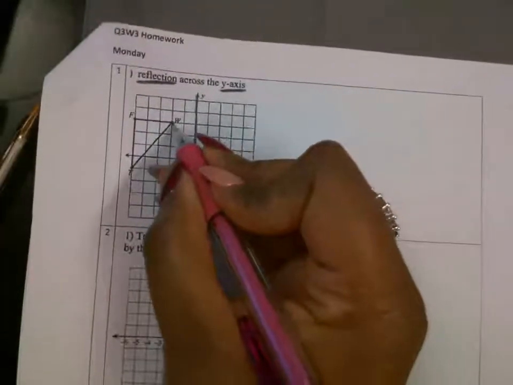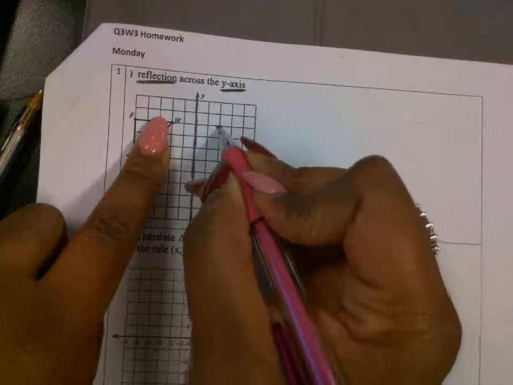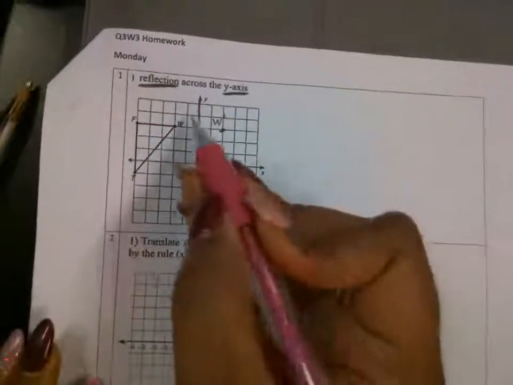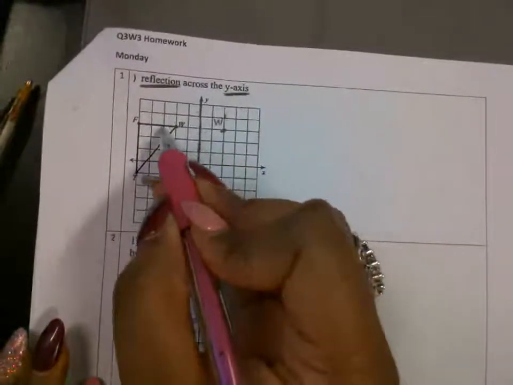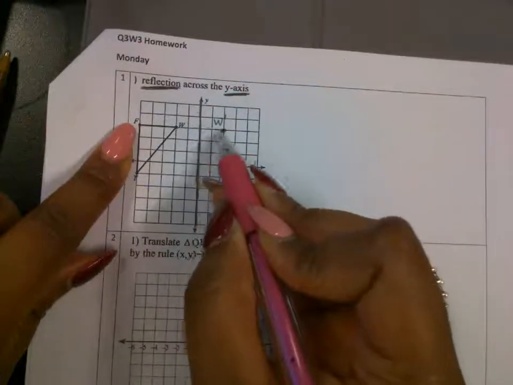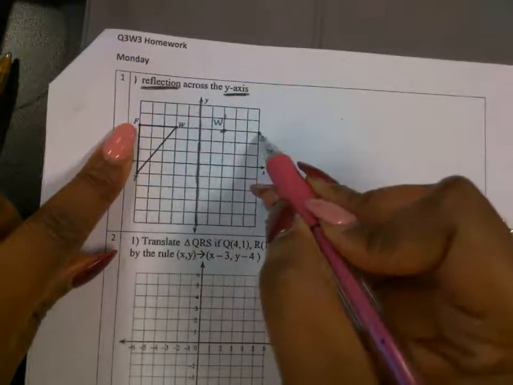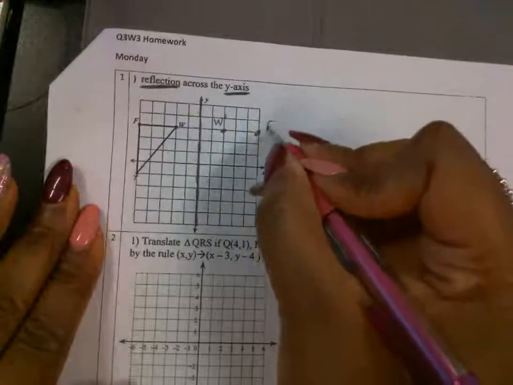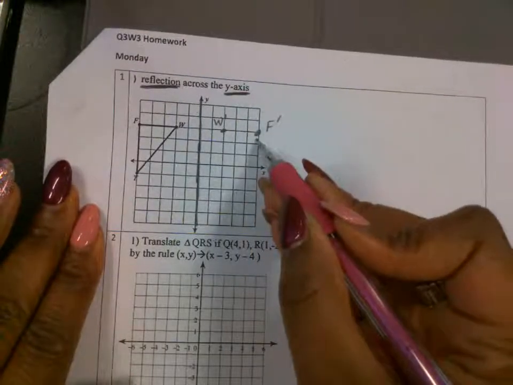All right, so let's start with W. W is 2 away from the line of reflection. So W is going to be 2 away from the line of reflection this way. This is going to be my new location for W, okay? F is 1, 2, 3, 4, 5 away from the line of reflection. So it's going to be 1, 2, 3, 4, 5. It's going to land right here when you fold it. So this is going to be F prime. Okay, this is the new location for F.